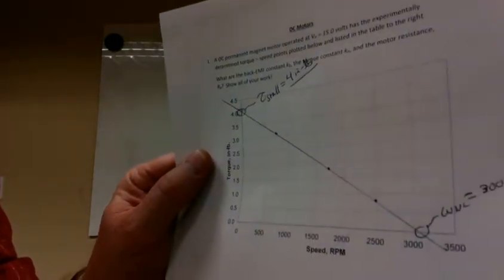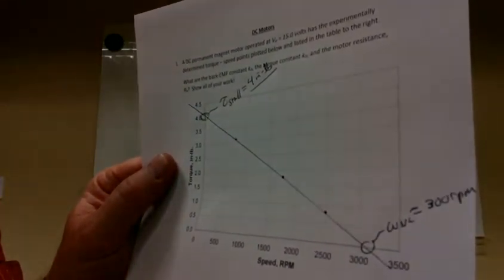Omega no load is equal to 3,000 RPM. Remember, that's rev per minute. And tau stall is equal to 4 inch-pounds. So there we go. 4 inch-pounds and about 3,000 RPM. From there, everything kind of falls into place as we go through.